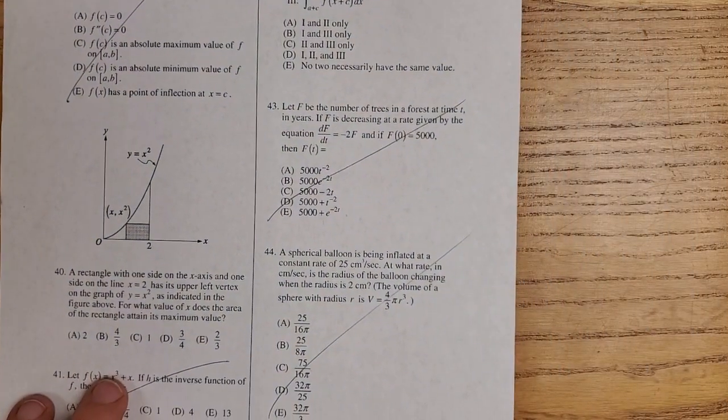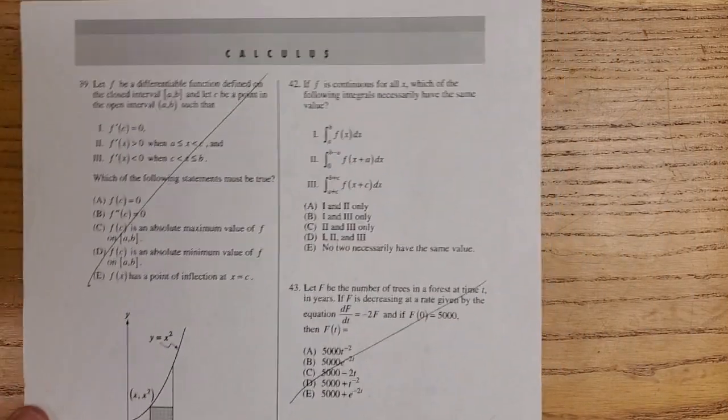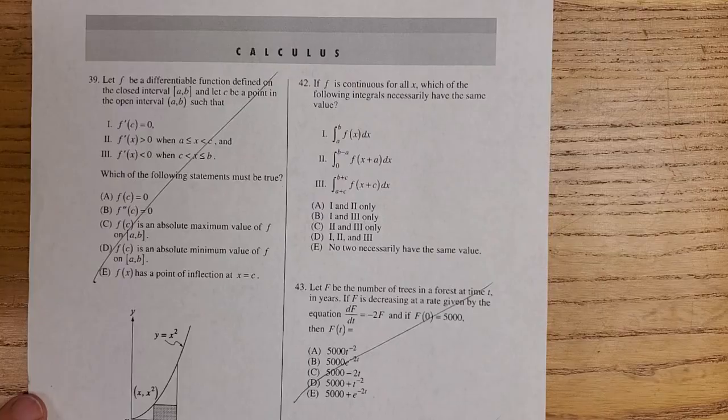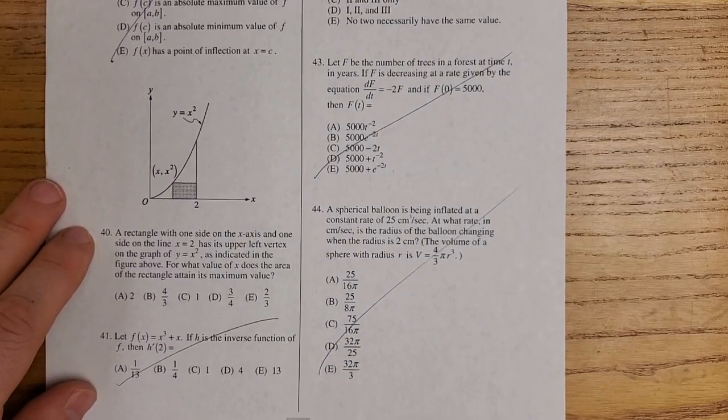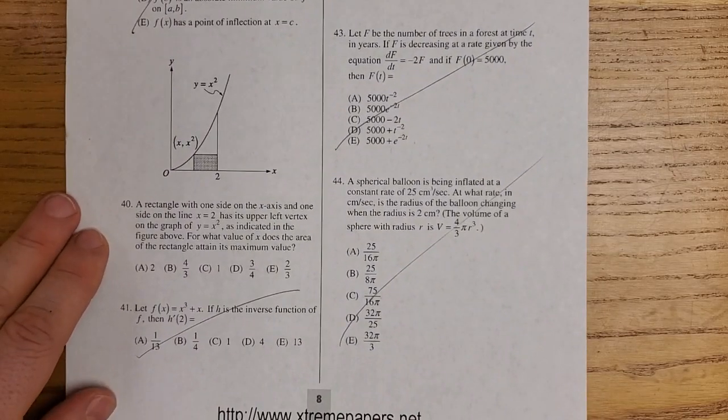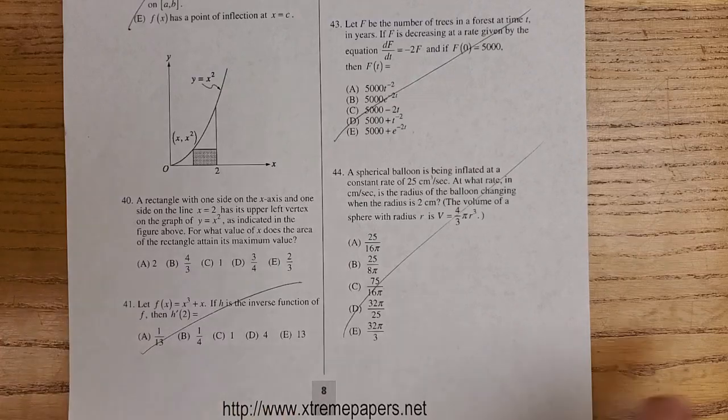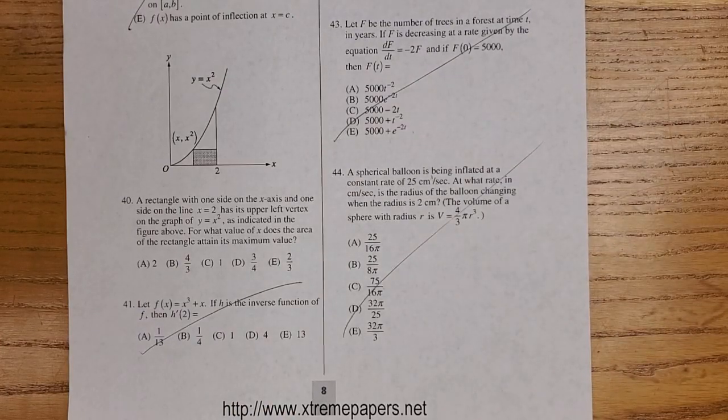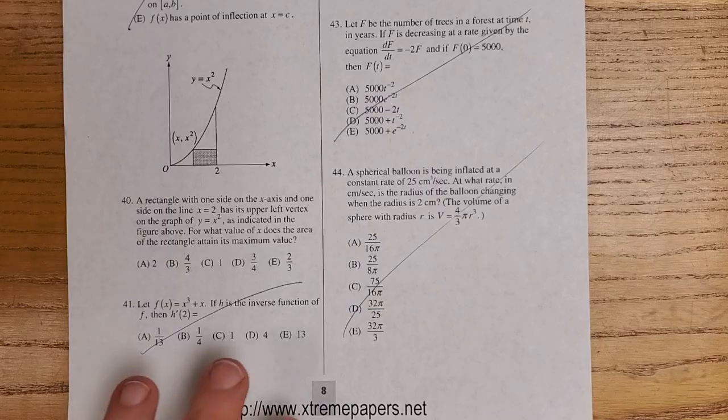Okay, moving on from there. So again, 39 we've seen before. 40 is our next new problem.